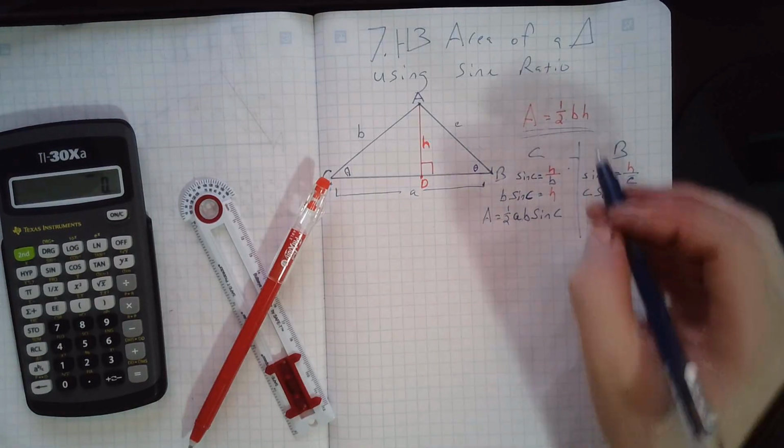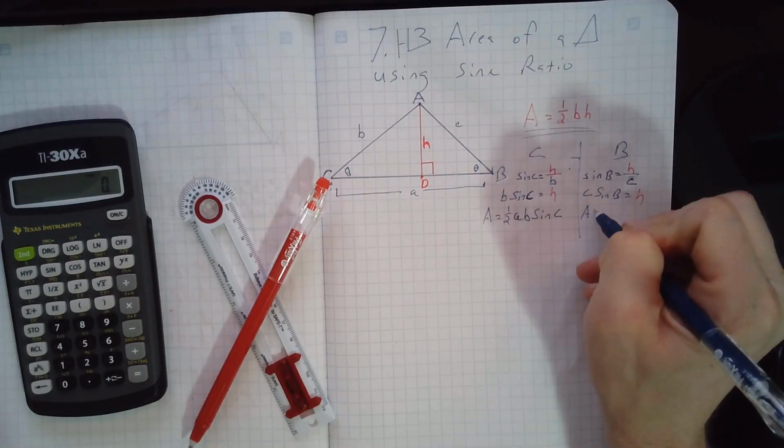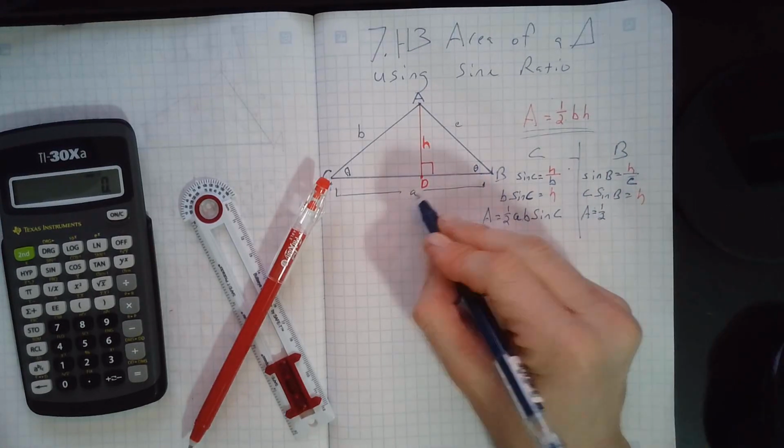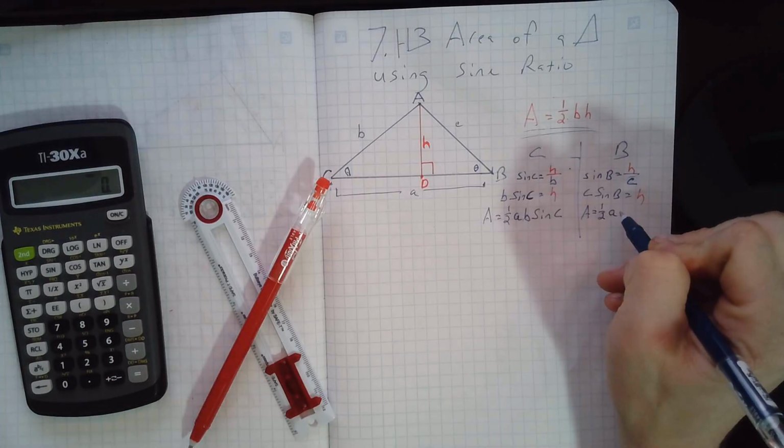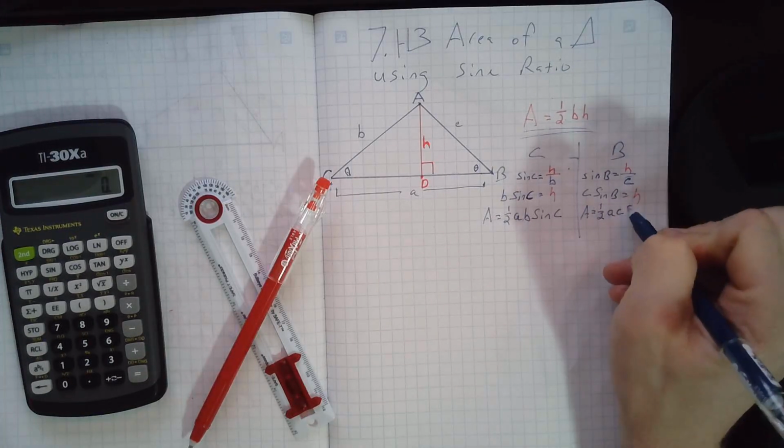Okay, and then for this one, our area equals 1/2 a times c sine of B.